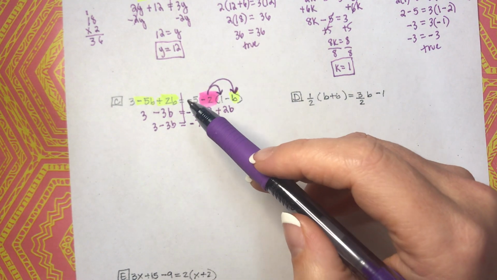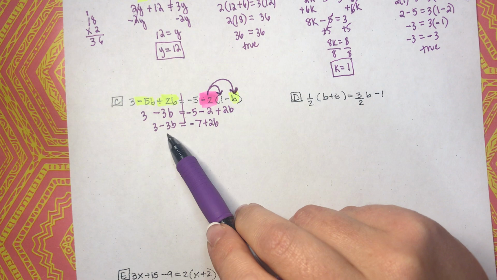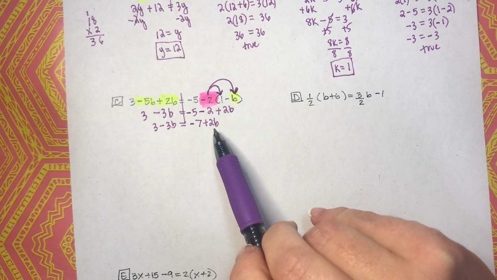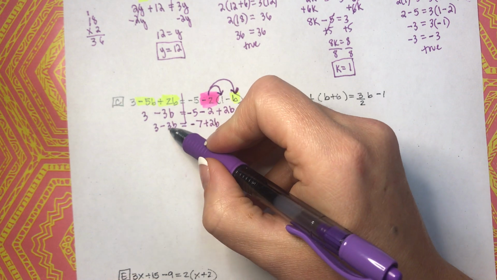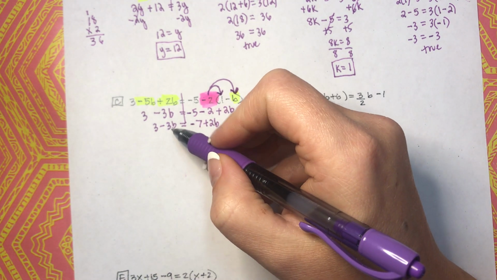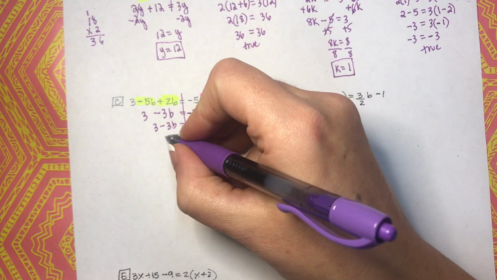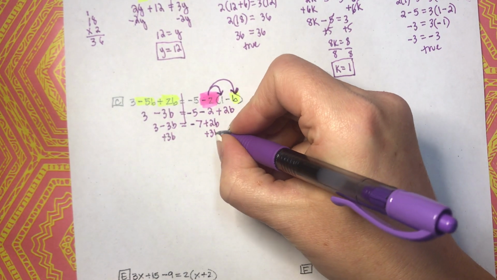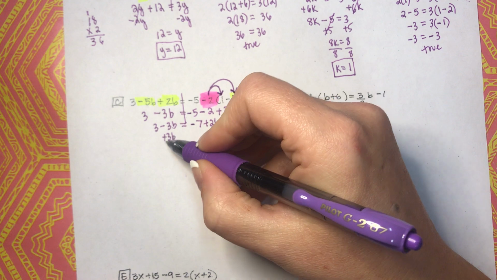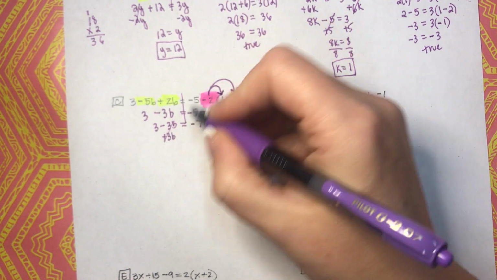All right. Now we have variables on 2 different sides, so we need to get them on the same. We're going to move the smaller. What's smaller, negative 3b or positive 2b? The answer is negative 3b is smaller. So we're going to do the inverse operation of negative 3b, which would be to add 3b to both sides. Negative 3b plus 3b, that cancels out, and that's 0.